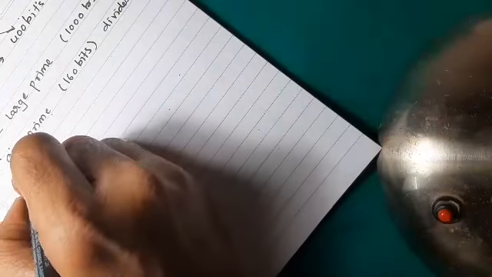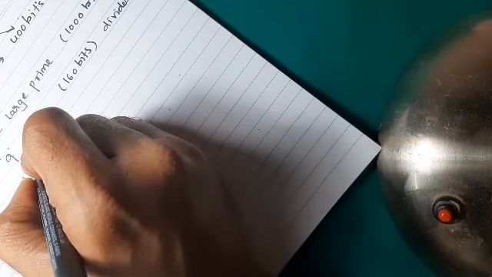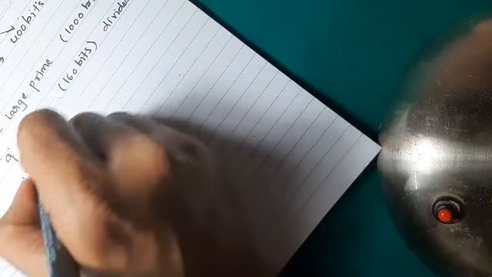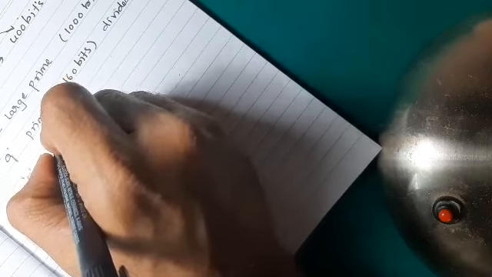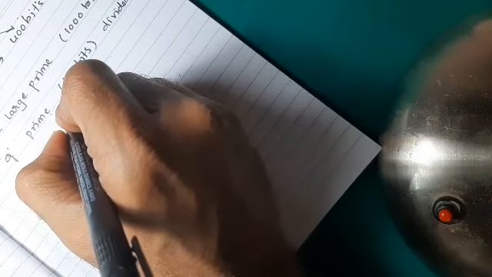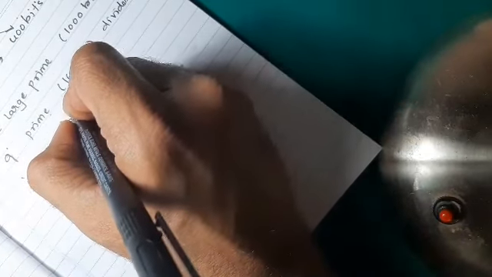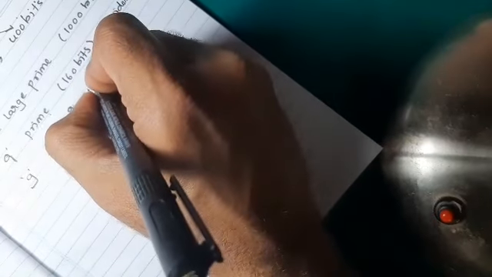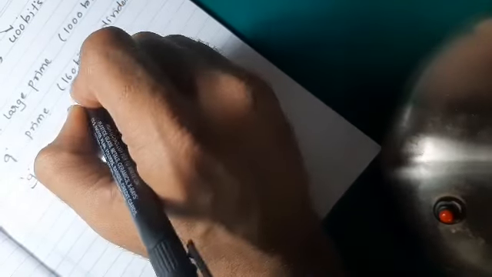Let G be the qth root of 1 mod P, that is G raised to Q is equal to 1 mod P.